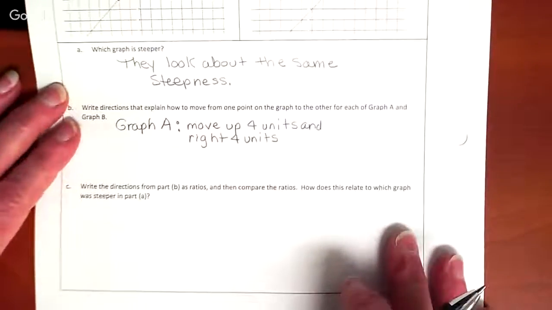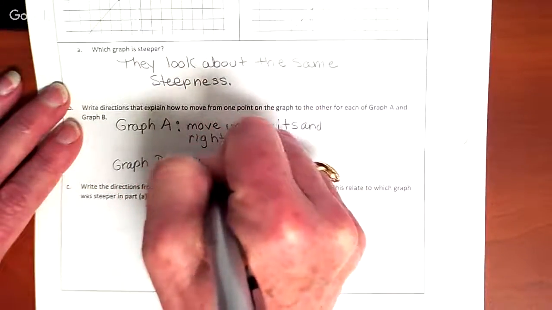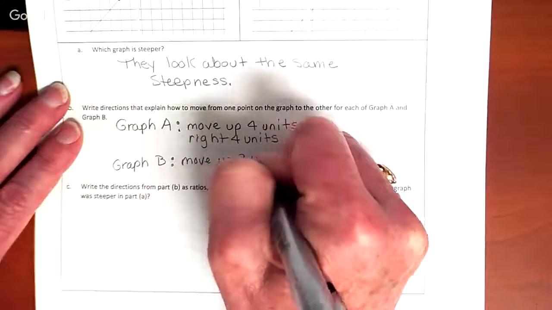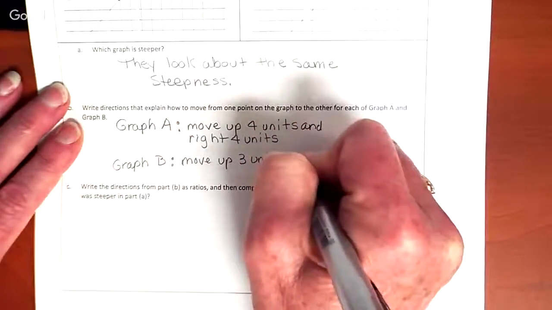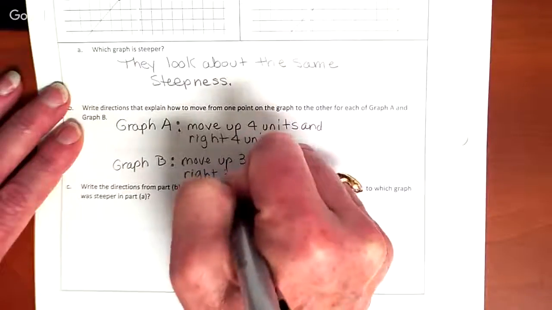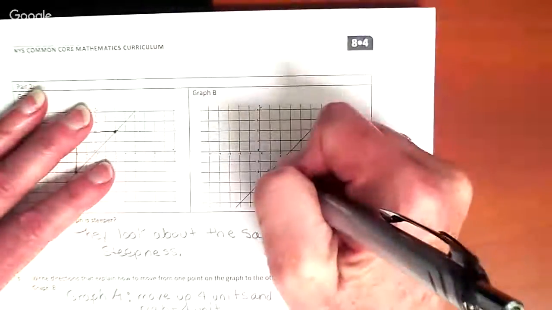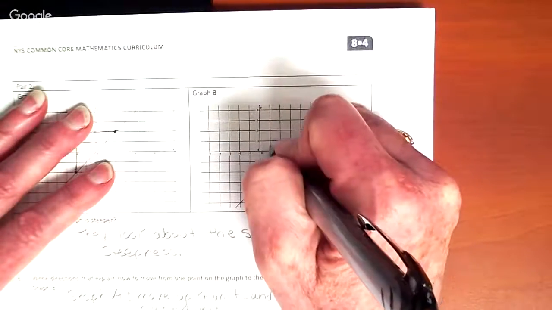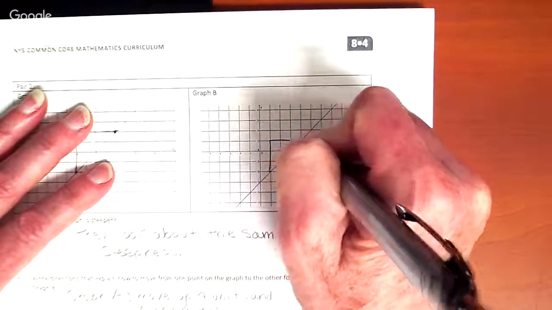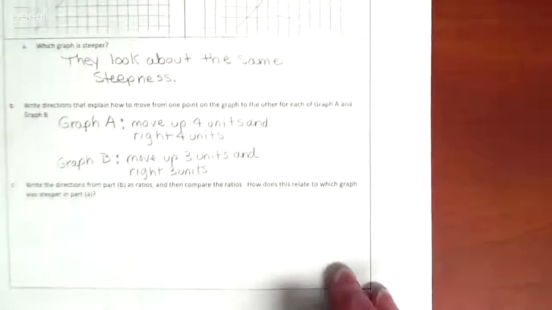For graph B, we are going to move up 3 units and right 3 units.